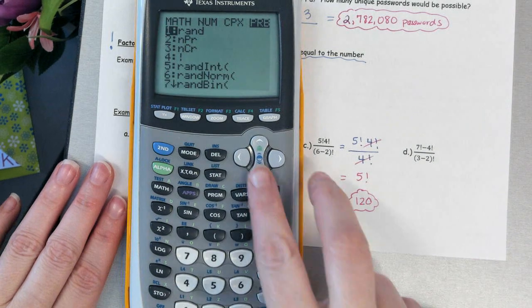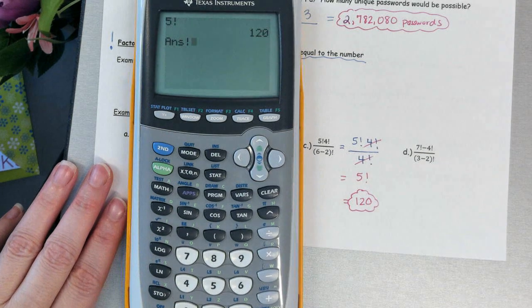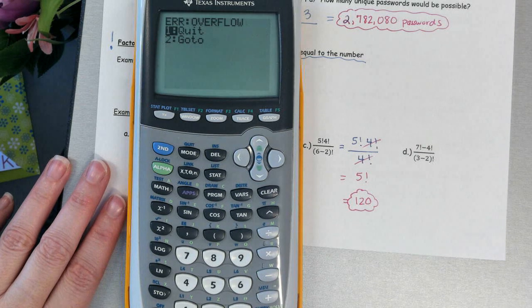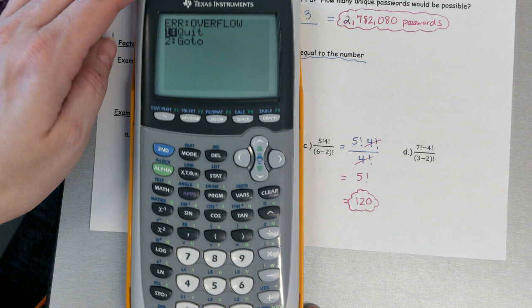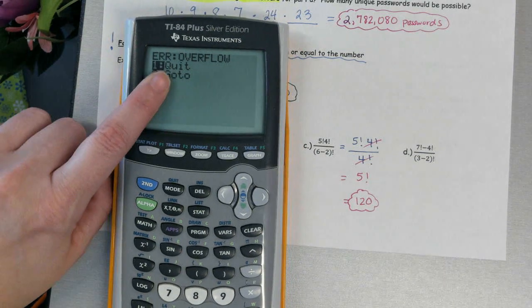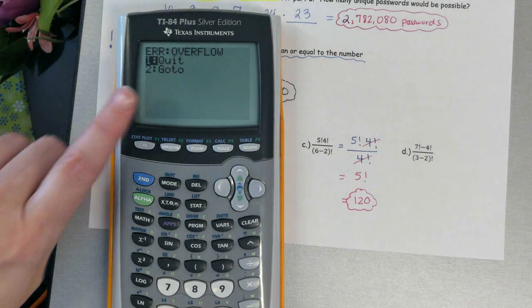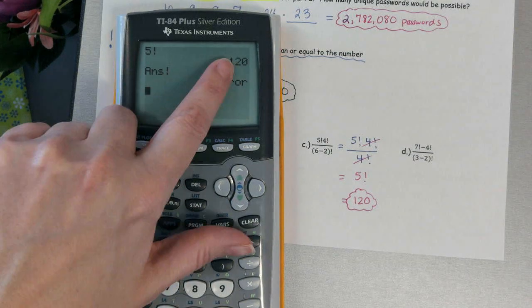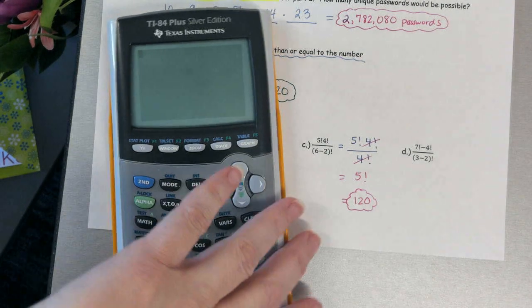Then you are going to use the exclamation point like I showed you. I feel like that'd be easier for big numbers. Look, you couldn't even do it with 120. It gives you an overflow. The number's too large. It'd be 120 factorial.